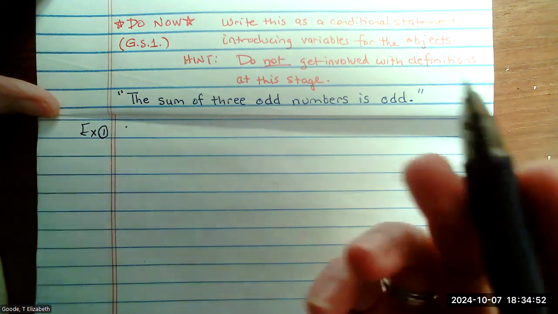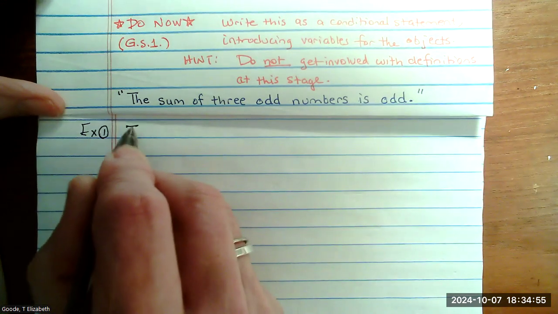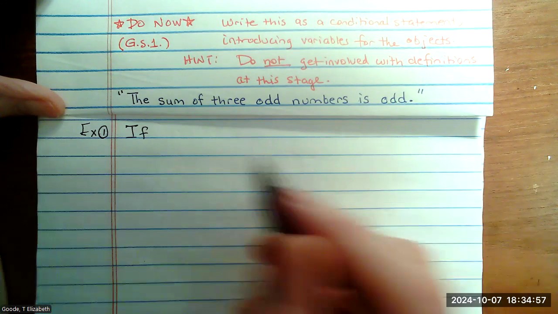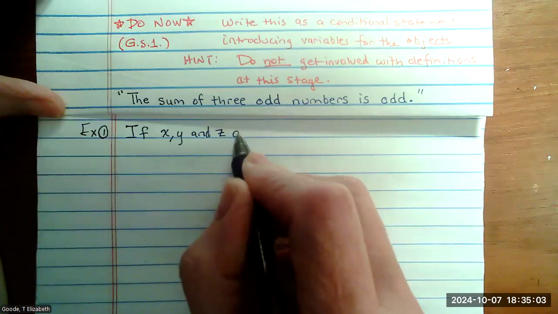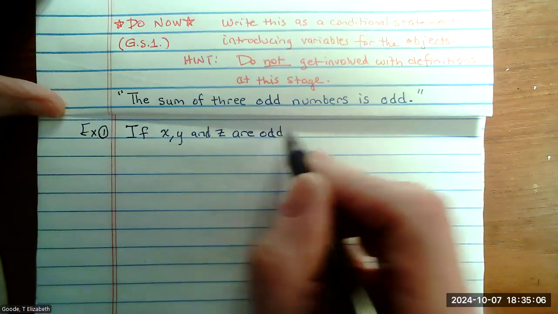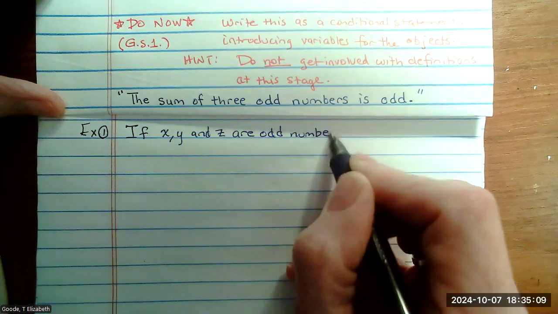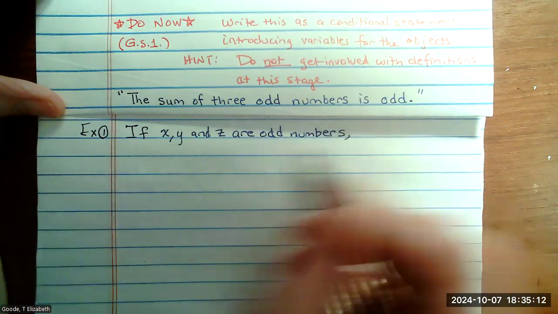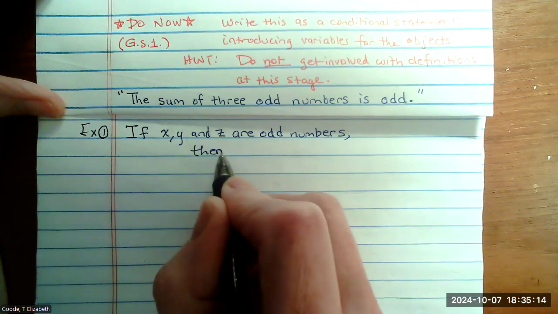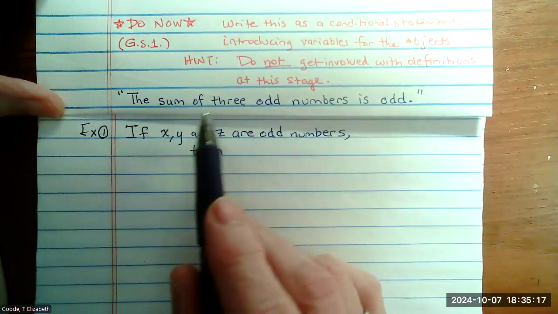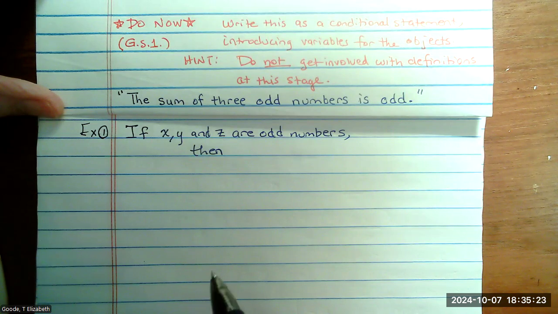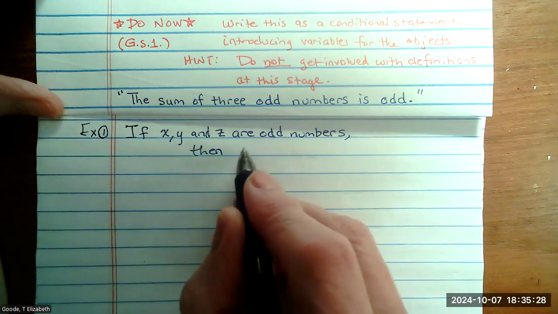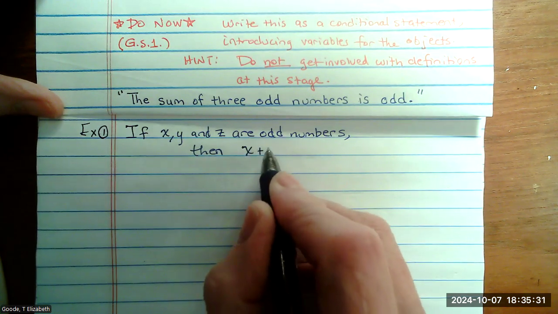You could use A, B, and C. You can use any letters you like, but the point is we need 3 of them because we're talking about 3 odd numbers. So if X, Y, and Z are odd, and you can say odd numbers if you like. You don't have to. You can just say are odd. We know we're talking about numbers. Then, okay, so how do we talk about the sum of 3 odd numbers if we are naming these odd numbers X, Y, and Z? What would be our expression for the sum? Then X plus Y plus Z is odd.